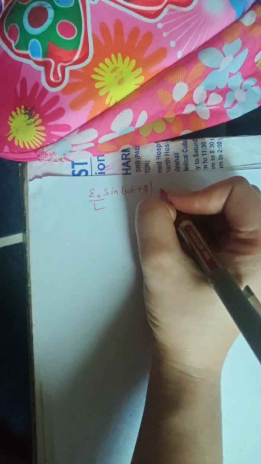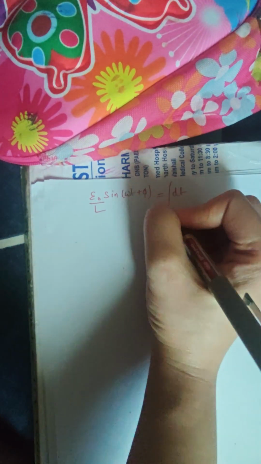So my expression was E naught sine omega t plus phi, and there was this L here and this dt here. Let's do the integration. Time limit will be 0 to t time period only, and here also 0 to t. So E naught upon L would come out because these are the two constants.